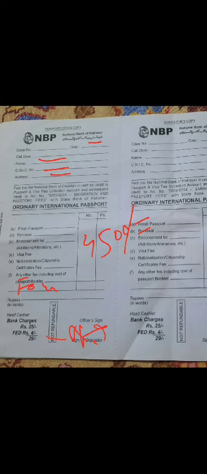The documents required for the passport are: one is your original CNIC and a duplicate of your CNIC, your parent's CNIC if you are single, and if you are married you need to show your husband's CNIC, and your last qualification degree. Then this form needs to be submitted to the passport office, and after 2 months you will get your passport.